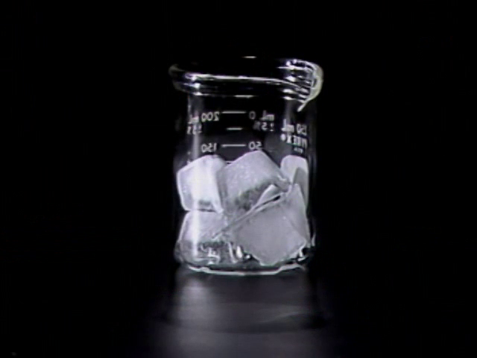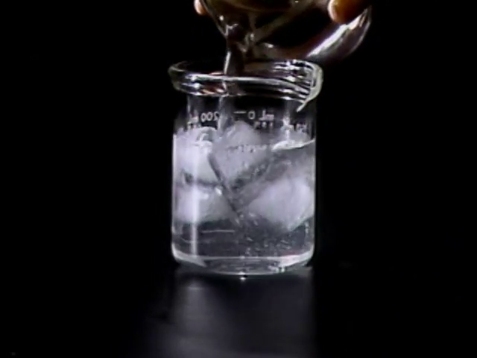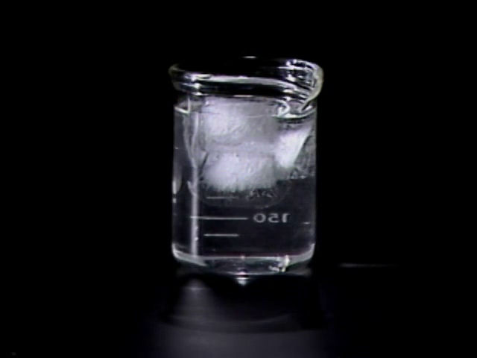We can show how temperature differences affect heat transfer with a simple demonstration. The ice cubes have a temperature of 32 degrees Fahrenheit. They're in water that's at room temperature, about 72 degrees Fahrenheit. Because of this temperature difference, heat transfer occurs. Heat naturally transfers from an area or substance of higher temperature to an area or substance of lower temperature. So heat transfers from the water to the ice.